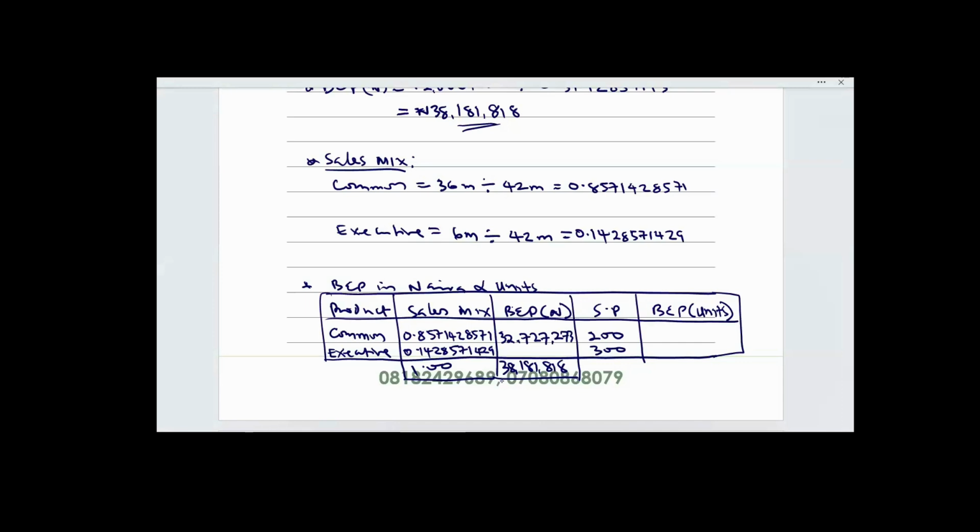Then the other side, which is 38,181,818 multiplied by 0.142857142 equals 5,454,547.